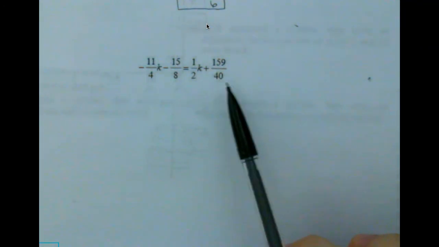The easiest way to find the common denominator really for me is I find the biggest number in the denominator, so here's 40, and I ask myself, do each of the other numbers go into that bigger number? Does 4 go into 40? Yes, 4 times 10. Does 8 go into 40? Yes, 8 times 5. And does 2 go into 40? Yes, 2 times 20. So that means that 40 can be my common denominator.